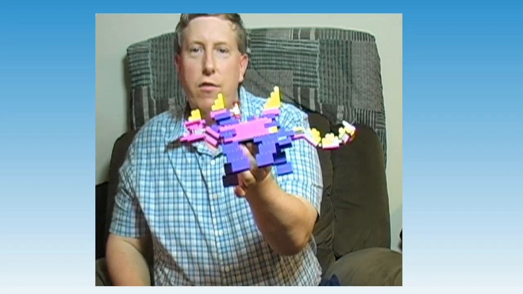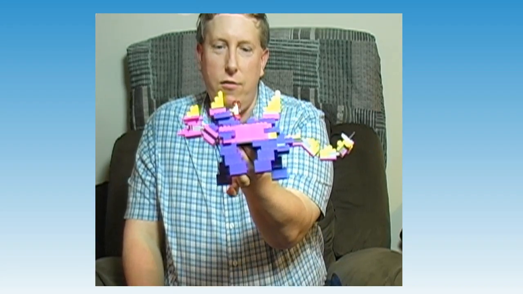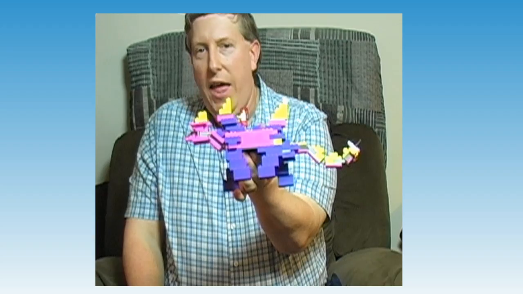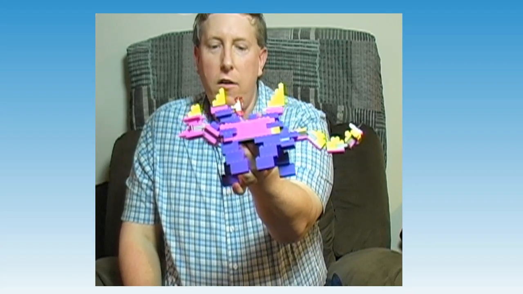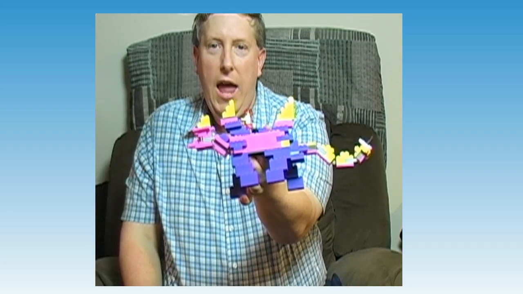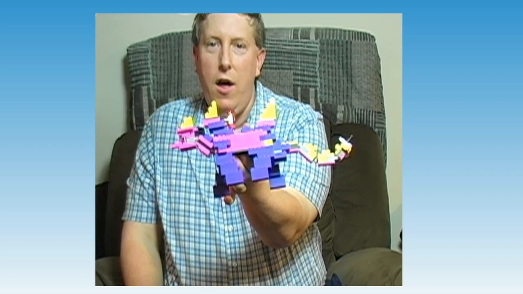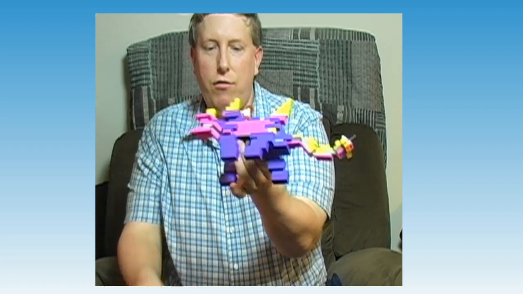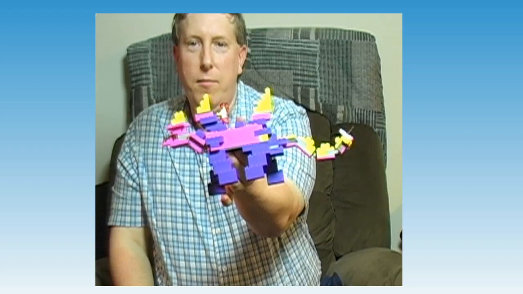Now another little trick that you may want to use if you're doing a creature such as this or any animal is this leg trick. The way the legs on this are made are part of the trick. They are in 3 sections, and these sections do allow the legs to move. The only problem with this trick is they do break pretty easily. They're not very strong, so you have to be careful with it.